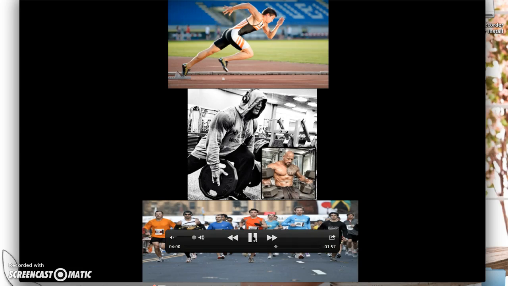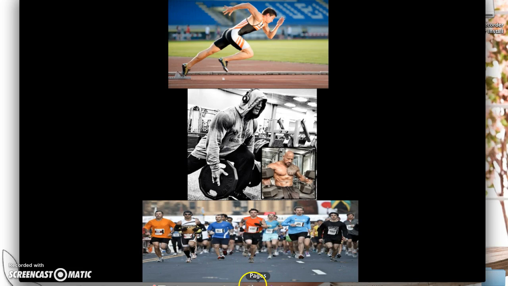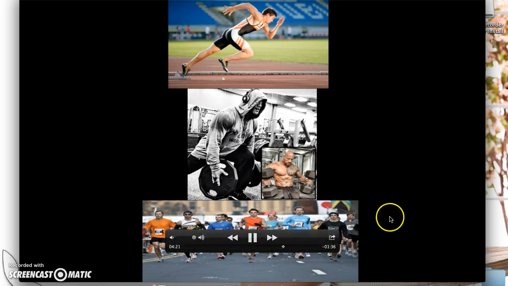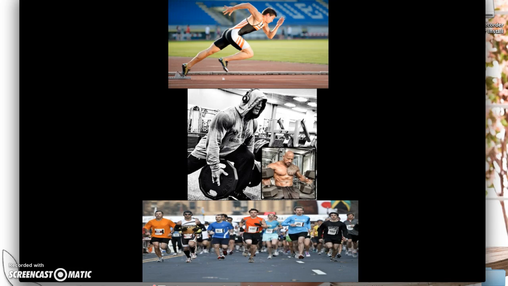Here we can see the different workouts which the previously stated systems allow for. The first picture is a sprinter who uses the immediate system to supply ATP to skeletal muscle to do short burst runs. The second picture is The Rock, who is depicting weightlifting, also known as resistance exercising.